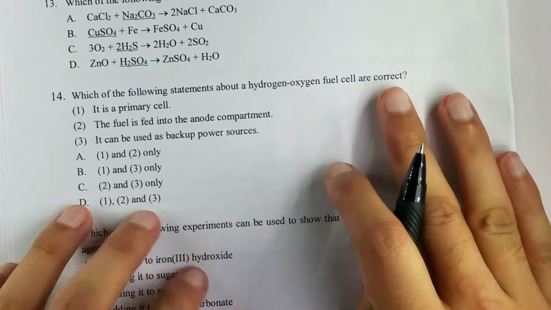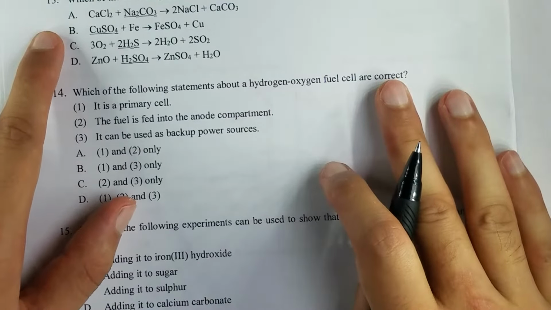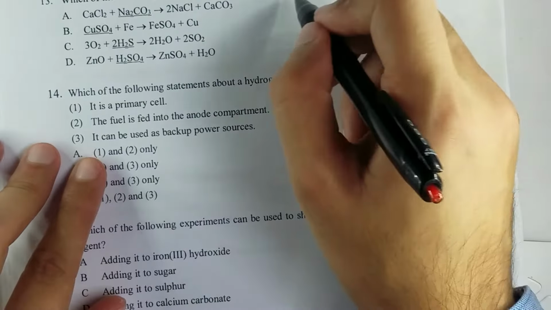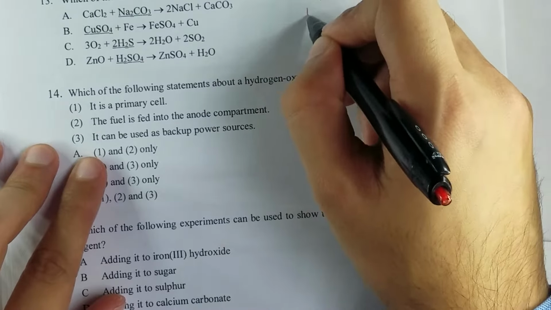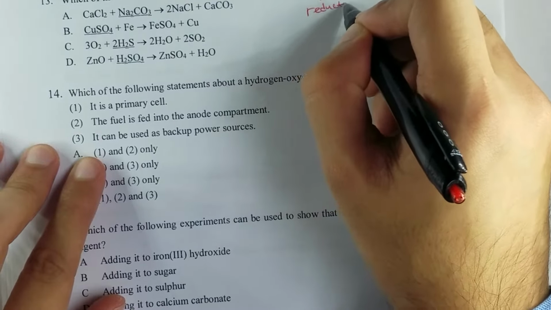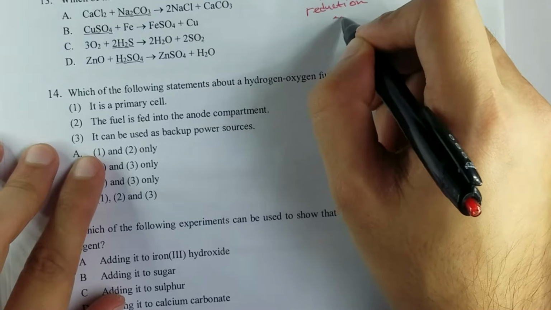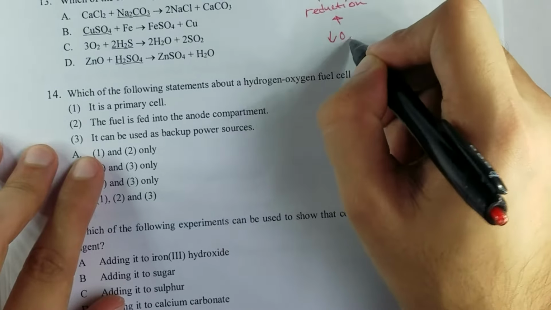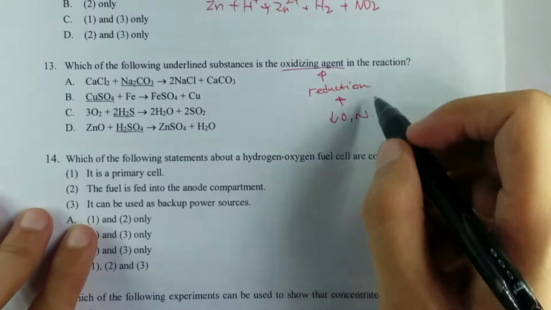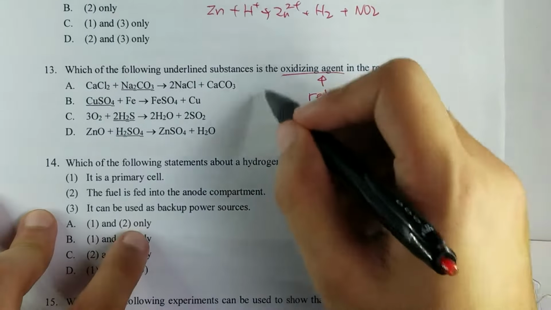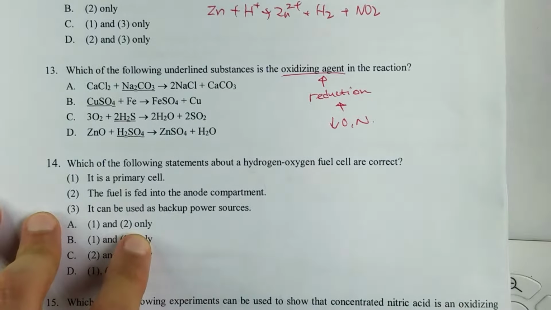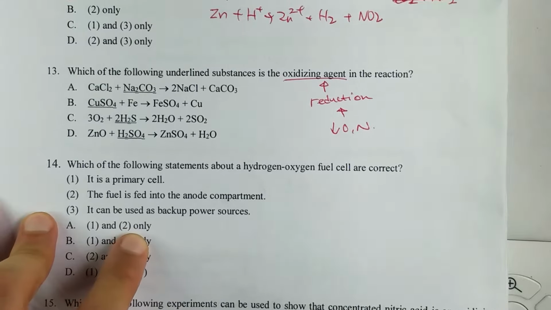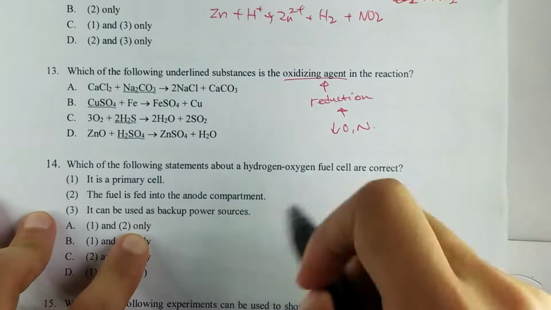Okay, moving on to question 13. Now for question 13, which one is the oxidizing agent? That means it undergoes reduction. If it undergoes reduction, that means a decrease in oxidation number. Now if you cannot have this flow chart in your mind, don't even bother doing this question, okay? So whenever we're doing OA and RA, we have to do it step by step, go back to the basics.